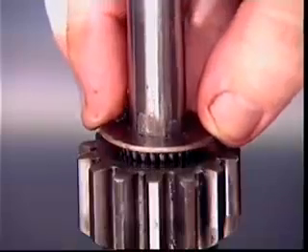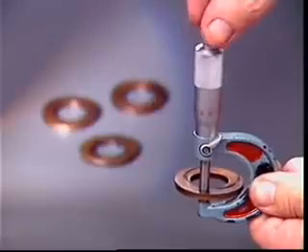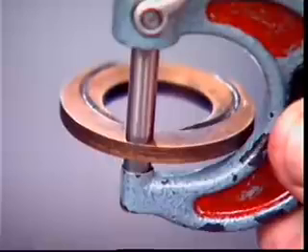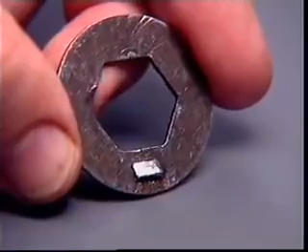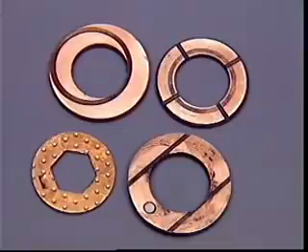Separate thrust washers can retain them and cater for thrust loads. They are often a selective thickness to allow for end float adjustment. Thrust washers are plain bearings. They are usually bronze, but can be steel, with the bronze facing on one side. They can be dimpled or grooved to allow for lubrication.